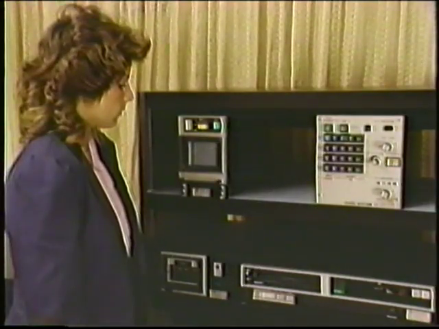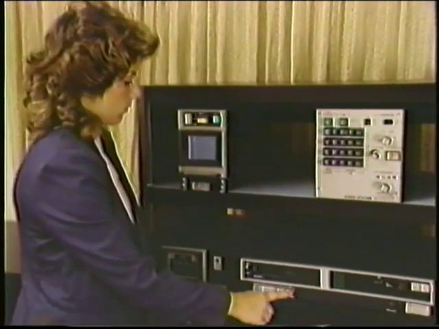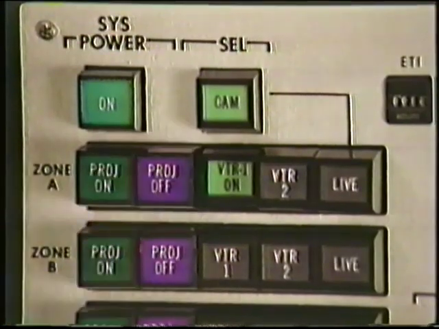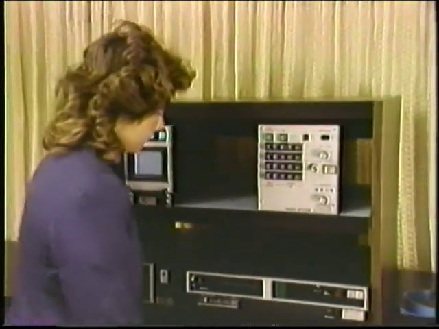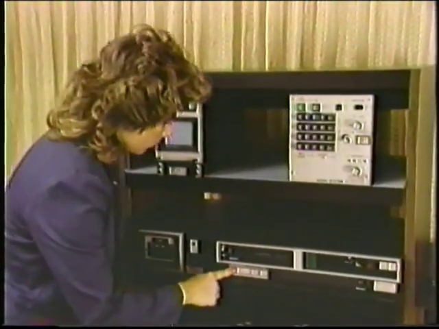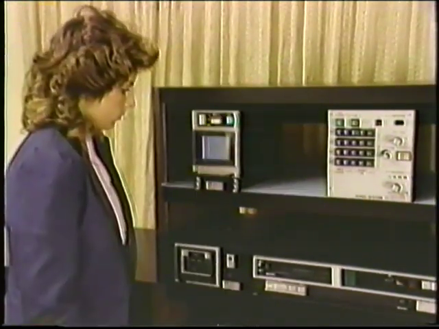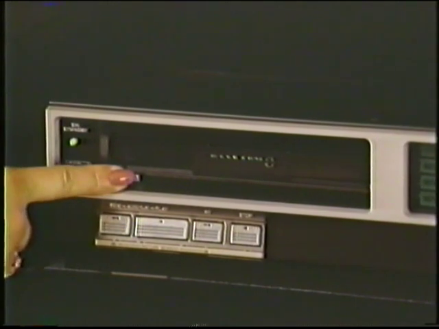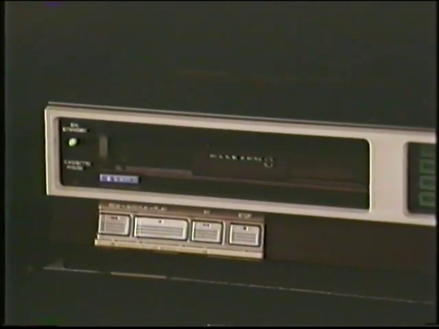When the program is completed, press the stop buttons on the videotape players. Then turn off the projectors at the SCU. Rewind the cassettes by pushing the rewind buttons on the VTRs. When the tape is rewound, the player will automatically stop. Press the eject button and remove the cassette.